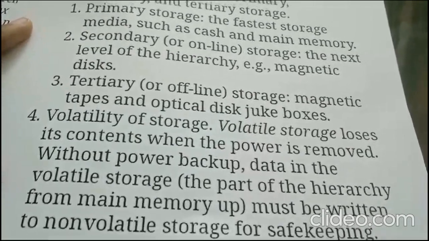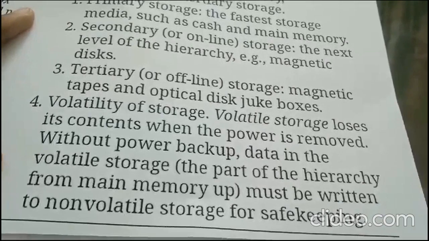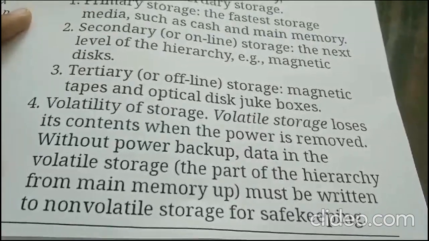Volatile storage loses its content when the power is removed. Without power backup, data in volatile storage is lost. It must be written to non-volatile storage for safekeeping.